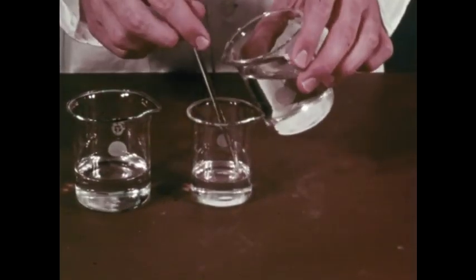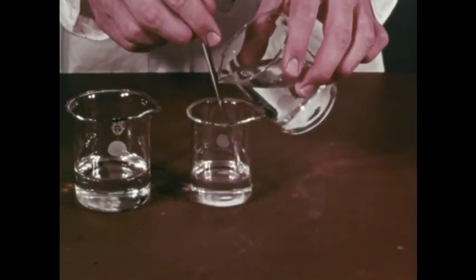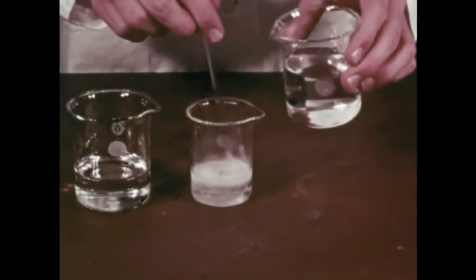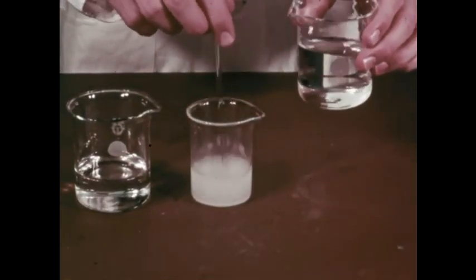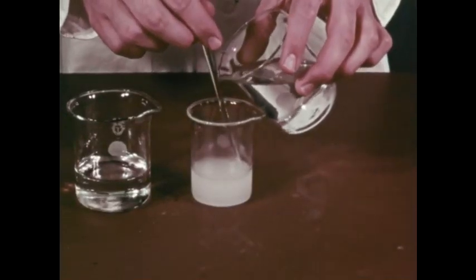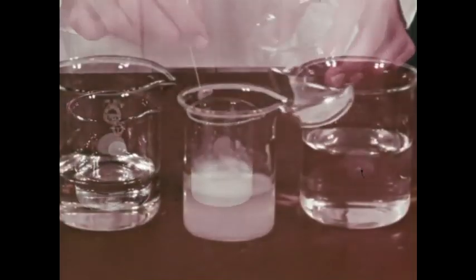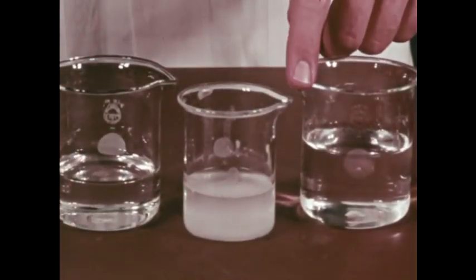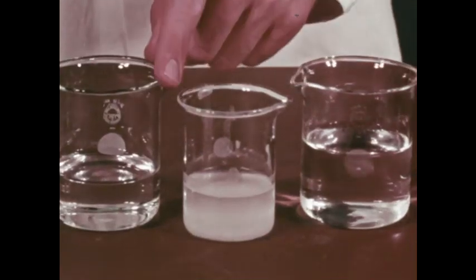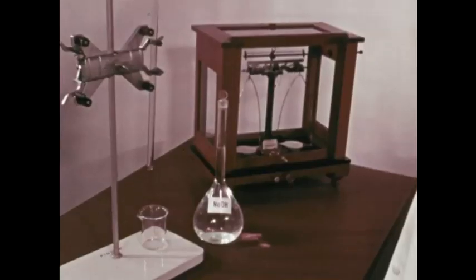We know that solutions of an acid and a base, when mixed, can neutralize each other. The exact point at which neutralization takes place depends on the concentration of each solution. If we know the concentration of one solution, we can find the concentration of the other solution.